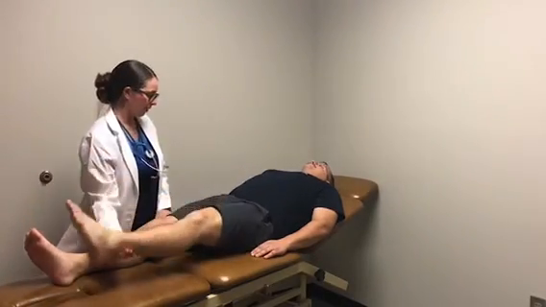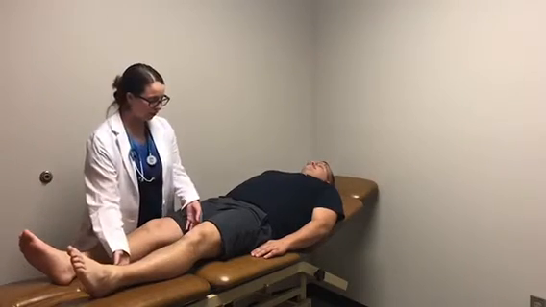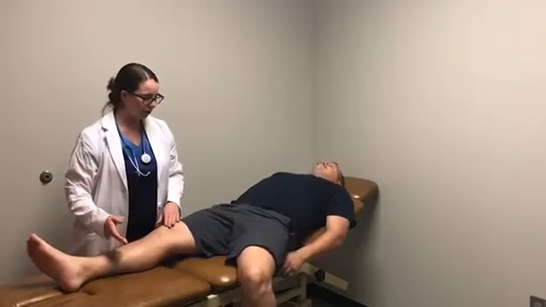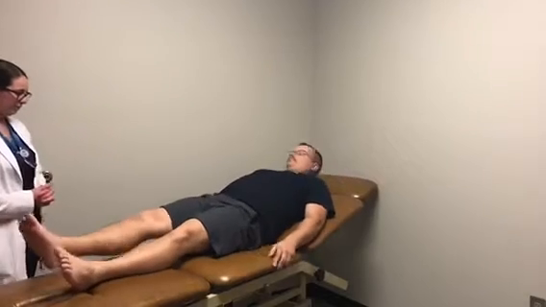Very good. All right, now what I want you to do is I want you to take this leg and kind of push it out away from your body and then drop it off the side of the stretcher. All right, now bring it back. And if you'll repeat with this other side.